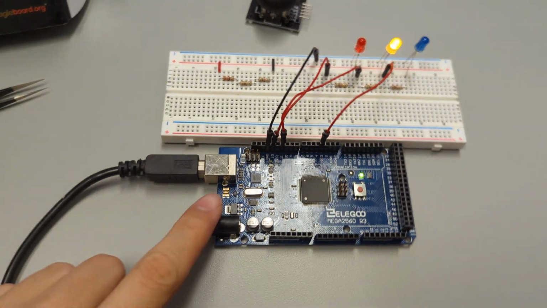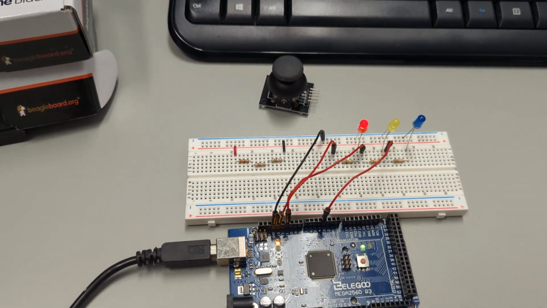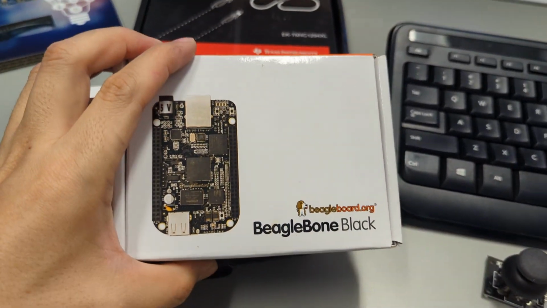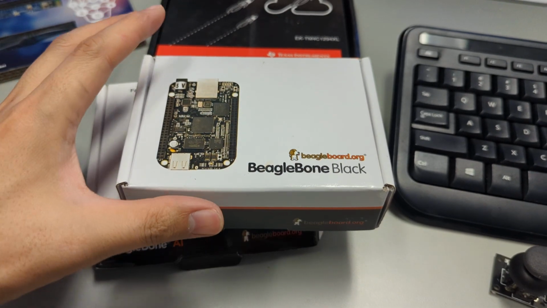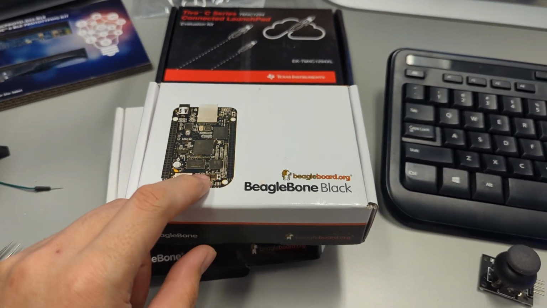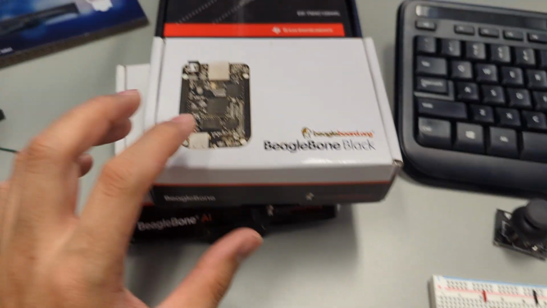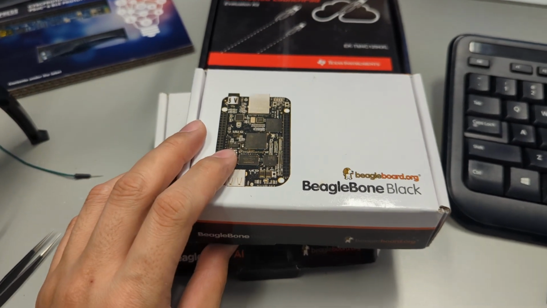Besides Arduino, there are other popular boards available in the market, such as one called BeagleBone Black, a BeagleBone board. The Black is just one version of it, one model. This board is good for making simple embedded systems like this, or even IoT, Internet of Things devices.